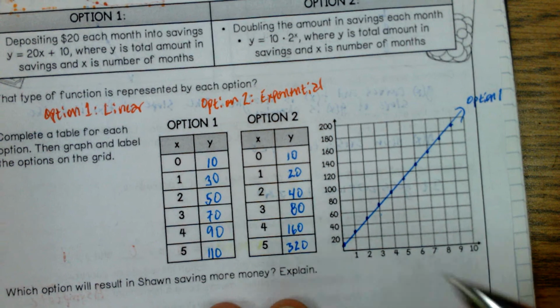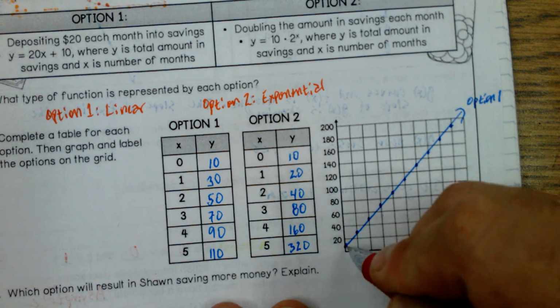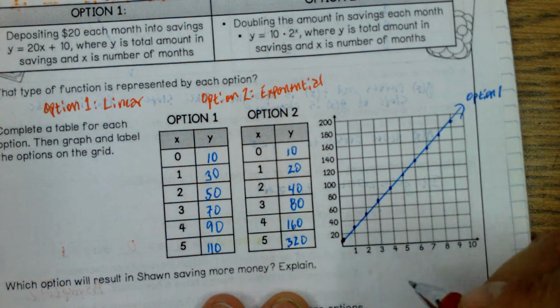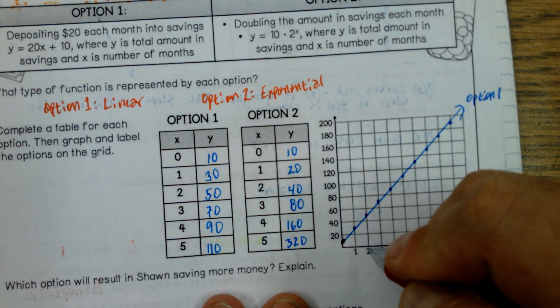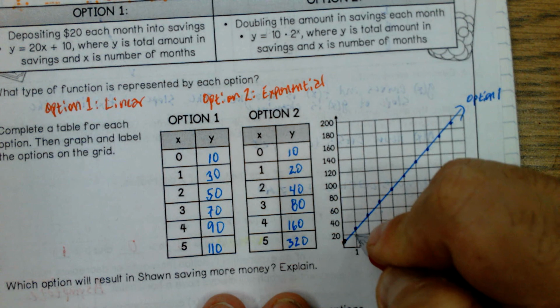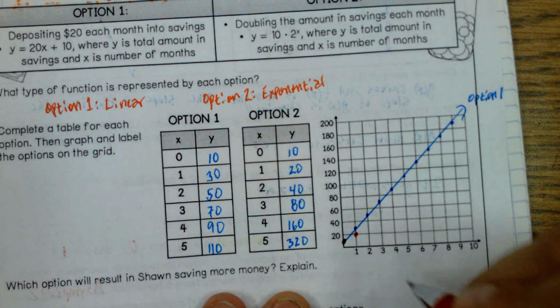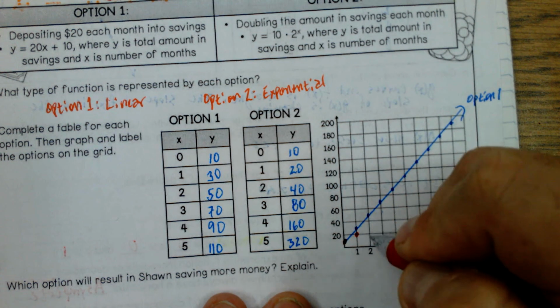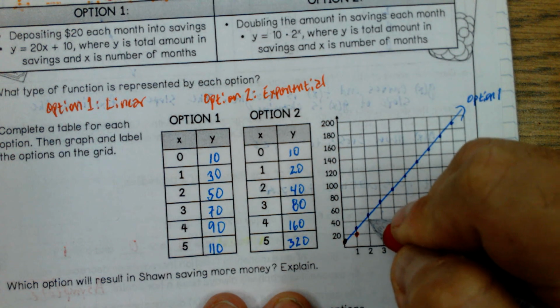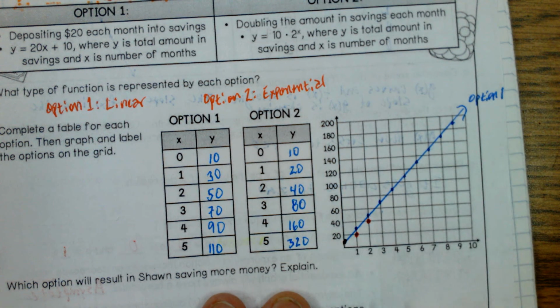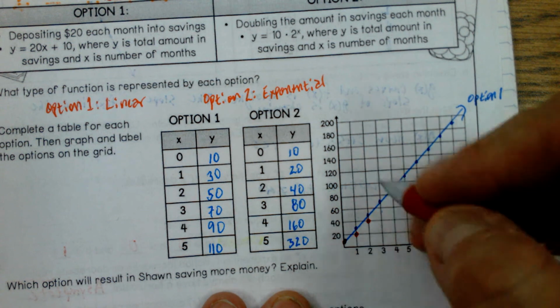I'll do this one in red. Okay, so starting with $10, then you have 20. Make sure you're graphing this. And then 40. And then at 3, it's 80.